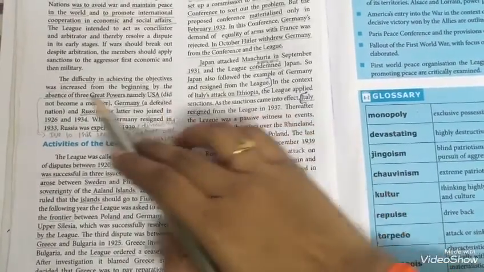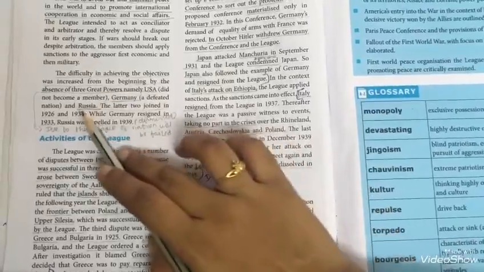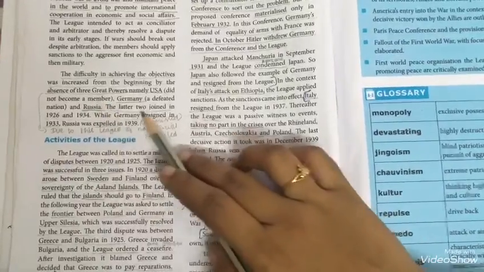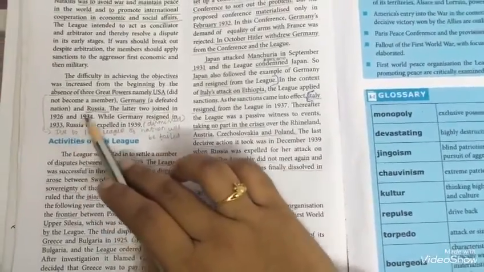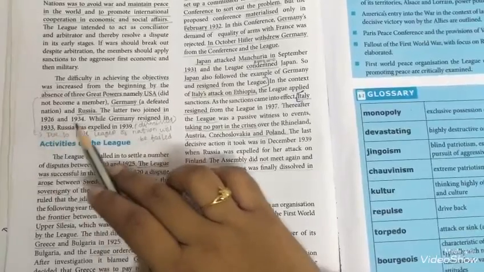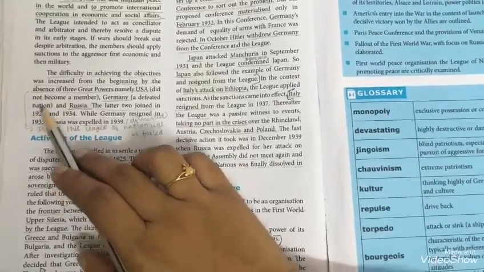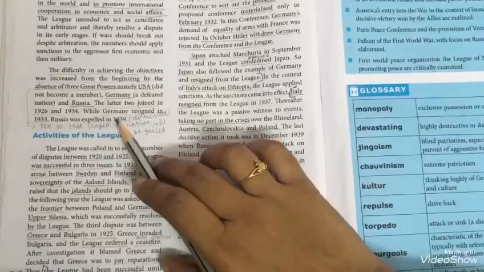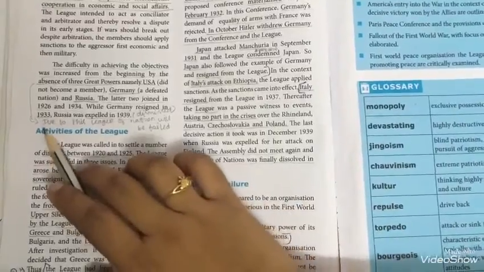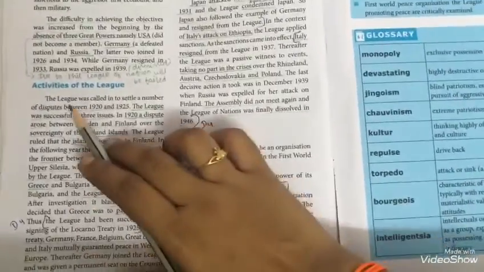That is USA. USA did not become a member of this League of Nations. Second one is Germany, a defeated nation, no? So Germany didn't participate in the League of Nations. And then Russia. Later two joined in 1926 and 1934. Later Germany and Russia joined the League of Nations in 1926 and 1934. While Germany resigned in 1933, so it joined in 1926 and resigned in 1933, Russia was expelled in 1939. So Russia was pushed out. Okay. So due to this, later this League of Nations failed. Clear, children? The next heading is activities of the League.